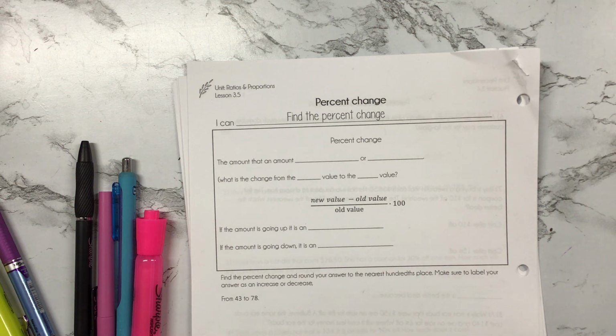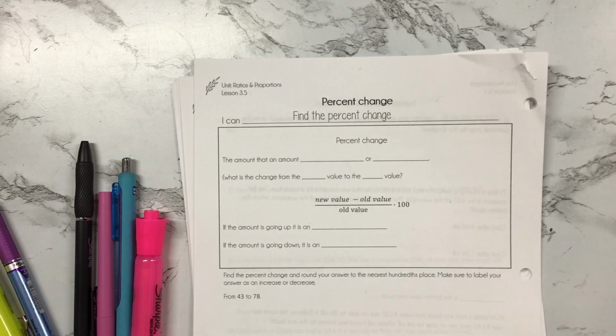We've been talking about if you're taking 20% off of the cost, what's the price? This one is going to be kind of the opposite of that, where you're saying, okay, last week you ran 8 miles, this week you ran 10. What's the percentage? How much did it change by? So this is just another way percents let us compare numbers, values. The I can statement is I can find the percent change.